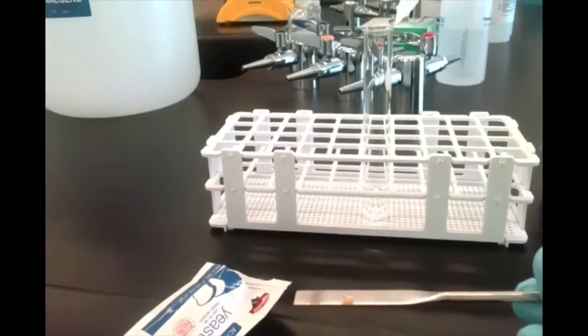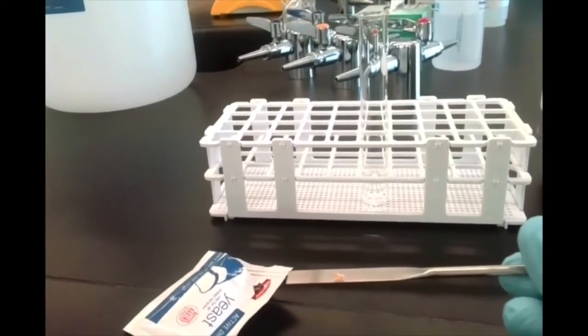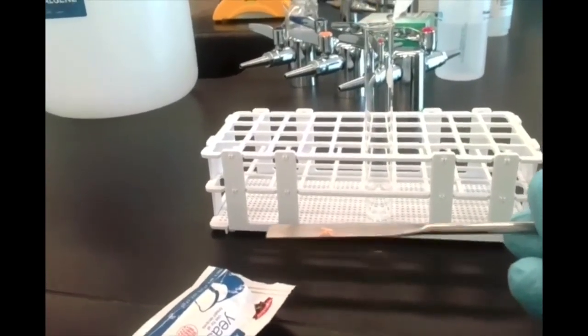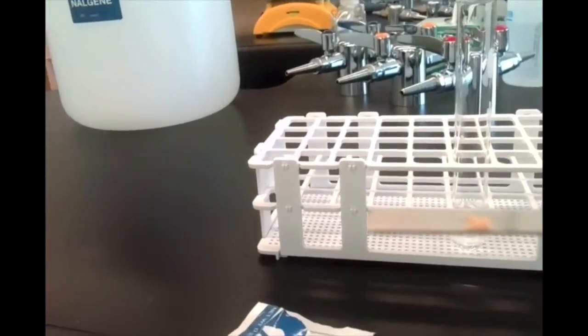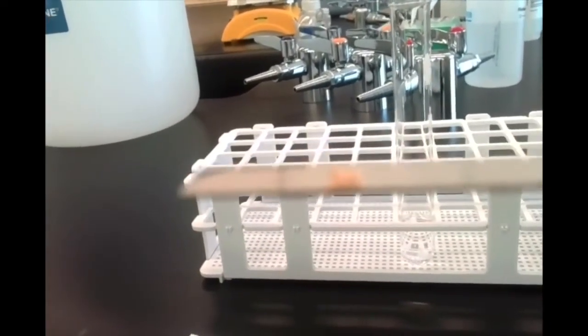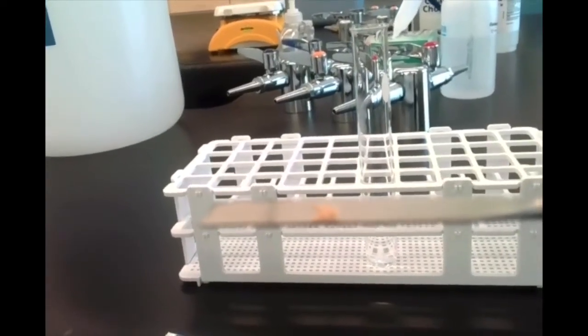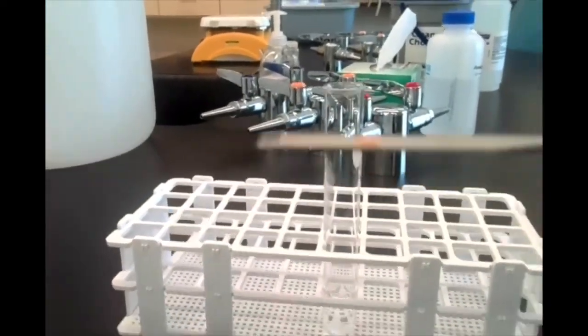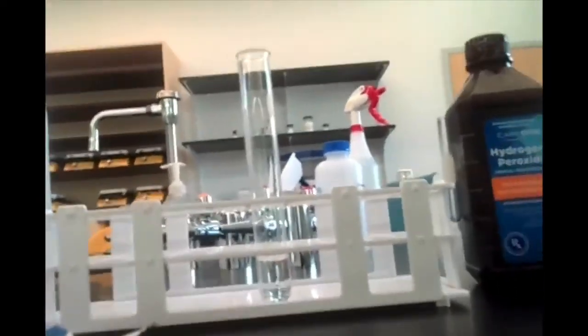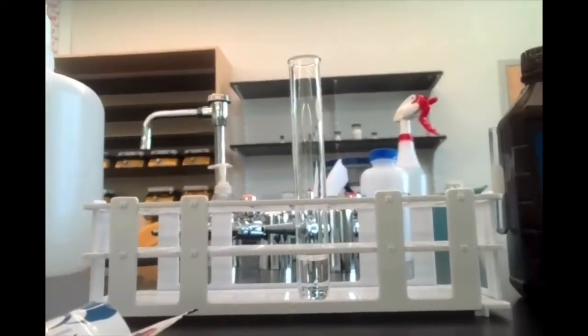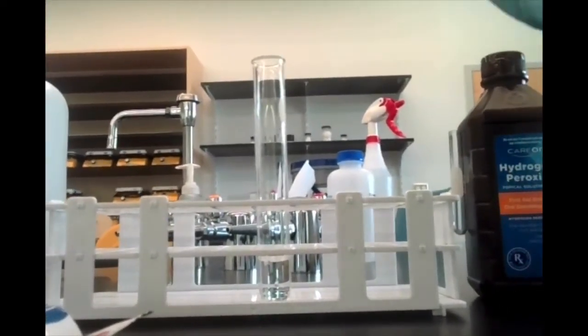Oh, there we go. So we've got a tiny amount of yeast on the spatula. I'm going to add that to our test tube, and you'll see what happens.